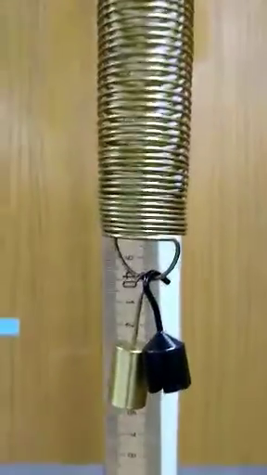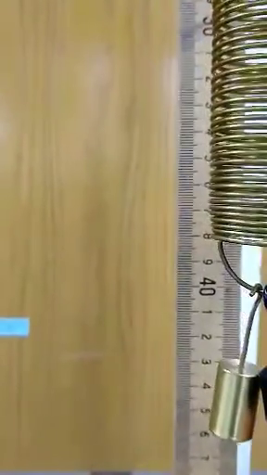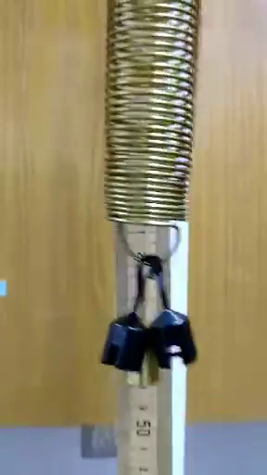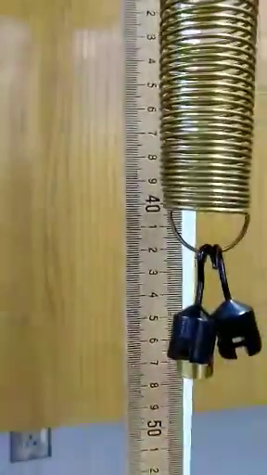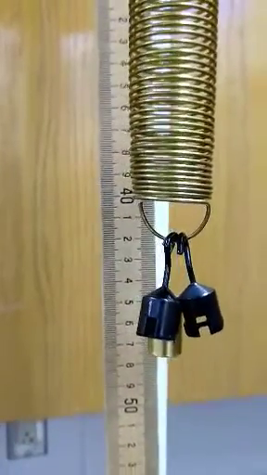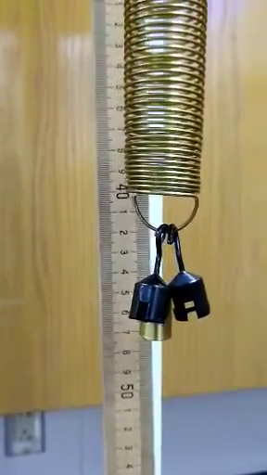If I then add more mass, and therefore more weight, this one has a mass of 19.9 again. The bottom of the loop is now at, see, get this lined up just right. Looks like it's at 42 centimeters.